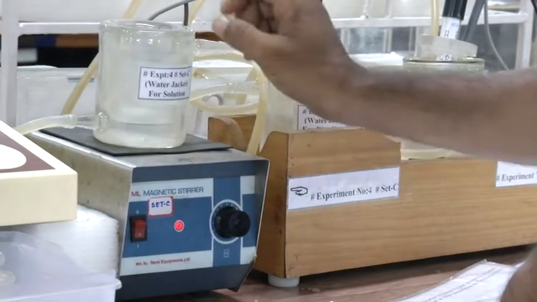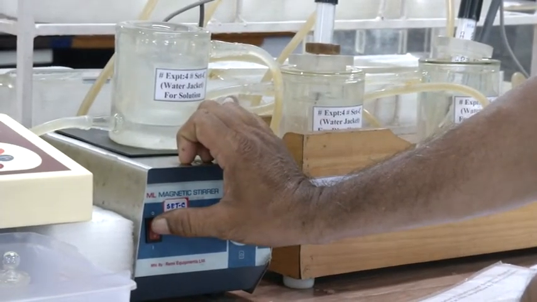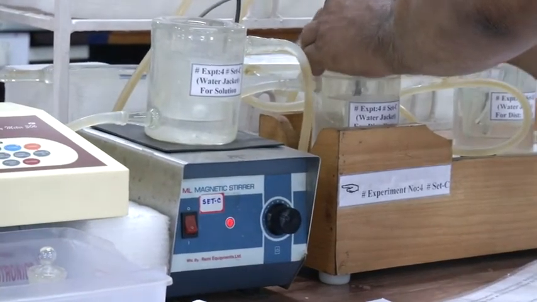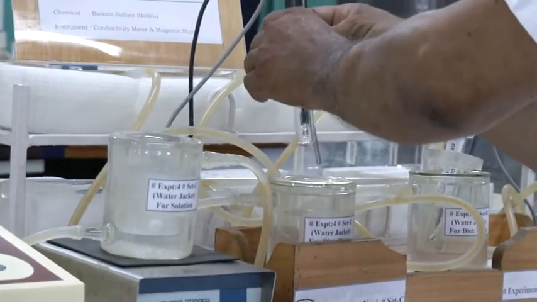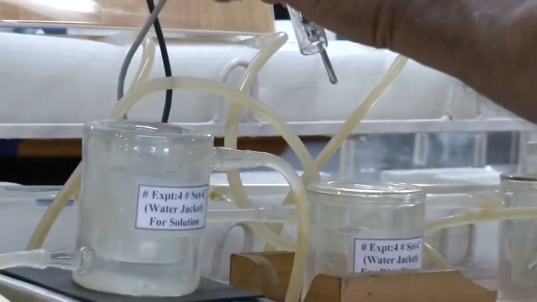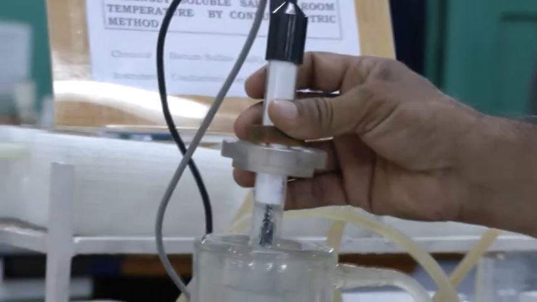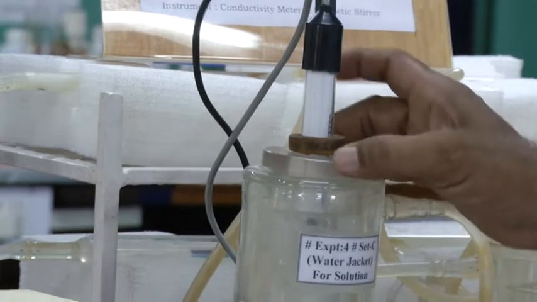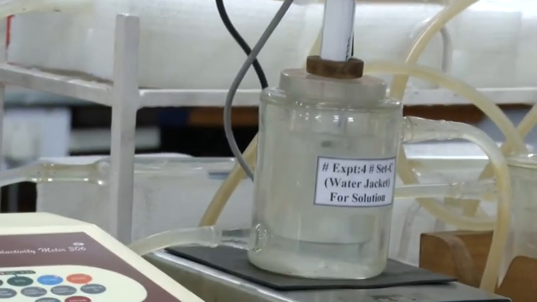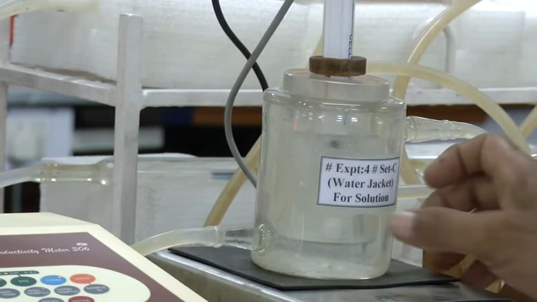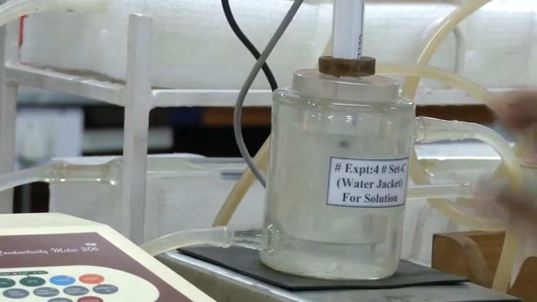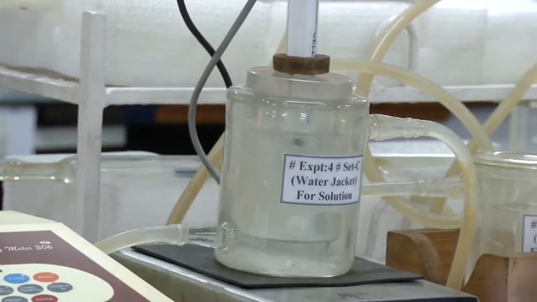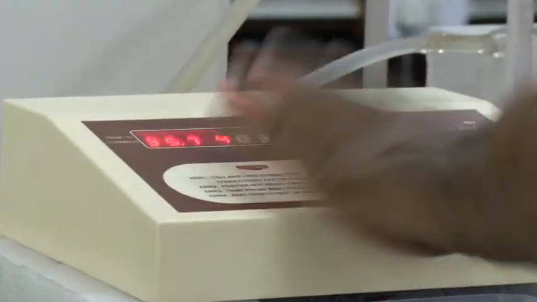See, after this solution is prepared, just after half an hour, you have to put this magnetic stirrer off. Then this unit, the cell, the temperature probe and the lead of this as a whole, you have to shift to this water jacket. Okay, in this way. That means now the cell is dipped inside the prepared barium sulfate solution. The temperature probe is also inside that. Now you have to do some change here.